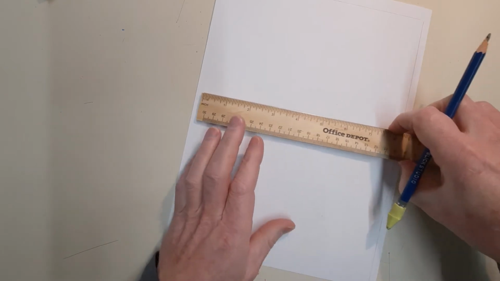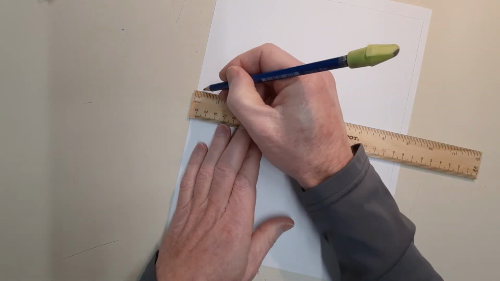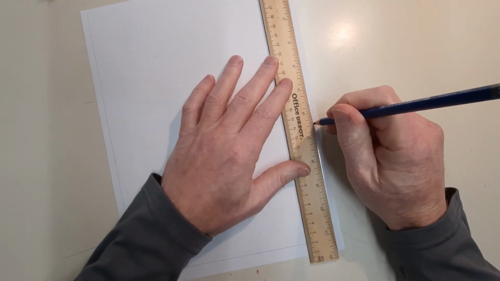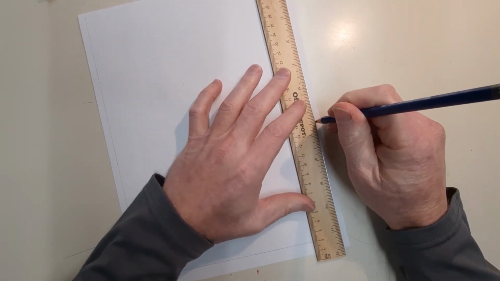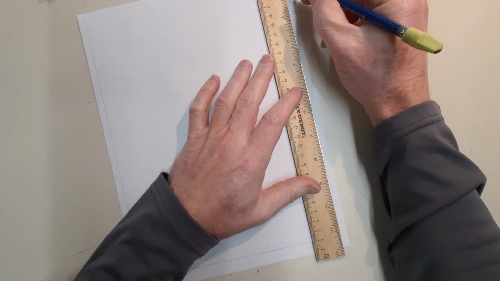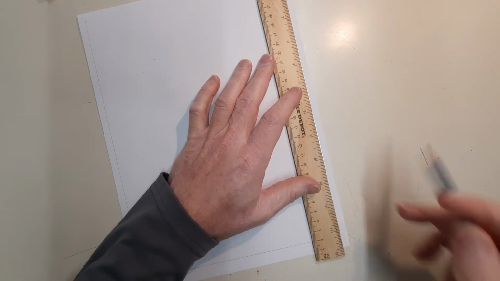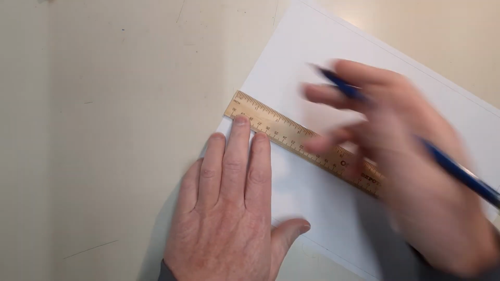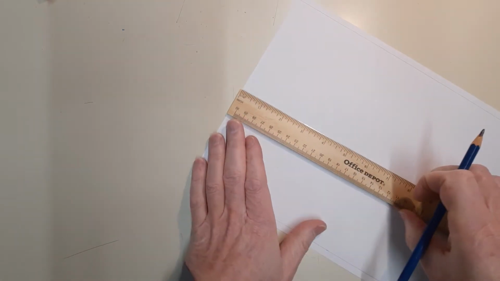Let's go to the opposite side. And just make sure that ruler is square to the edge. And then a 1/2 inch on the opposite end.